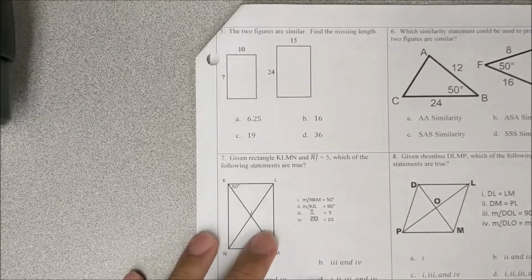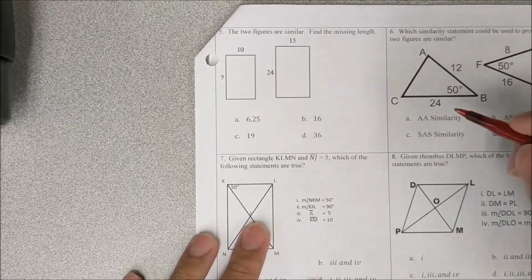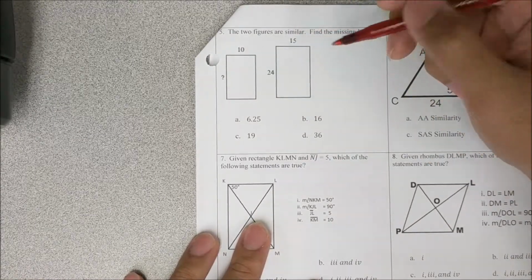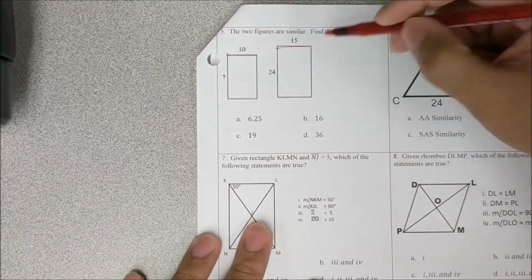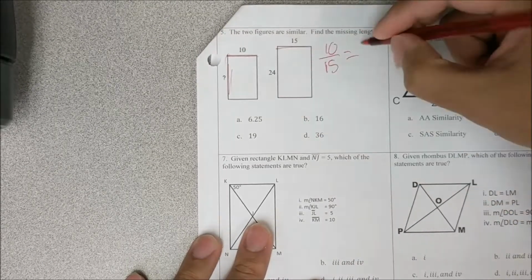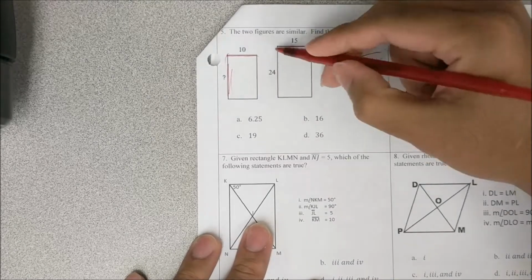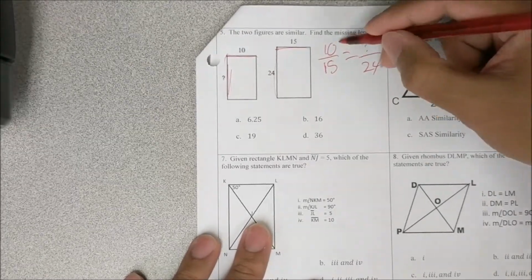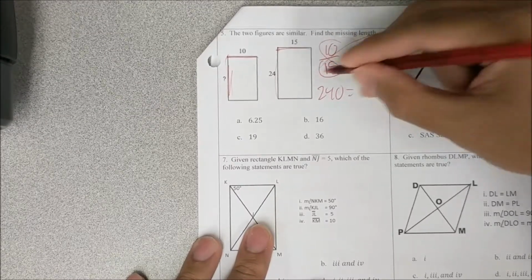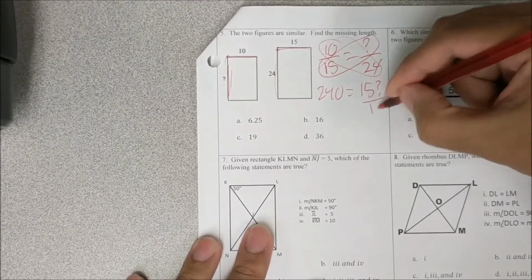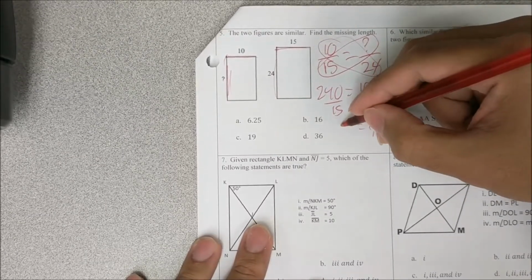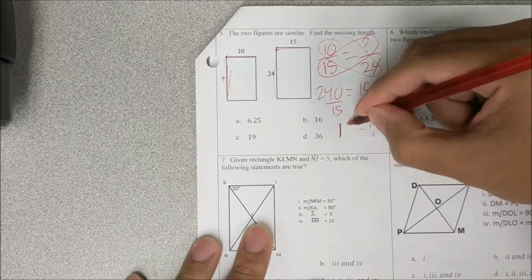Okay, two figures are similar, find the missing length. So we can just set up a proportion. There's many different proportions you can set up. I'll say 10 to 15, comparing the short sides, equals question mark over 24. Okay, so I'll cross multiply. 10 times 24 is 240, equals 15 times unknown. Divide both sides by 15. Unknown is 16.